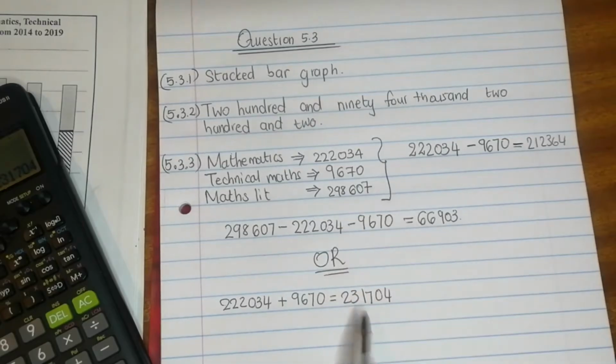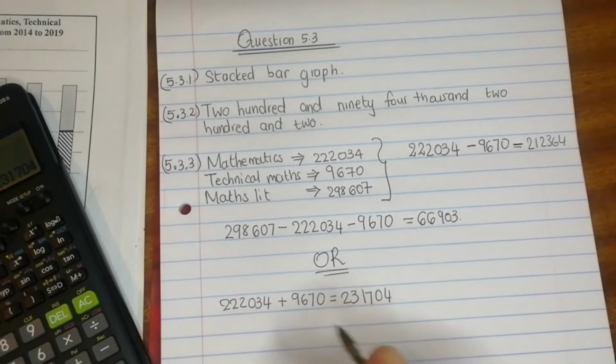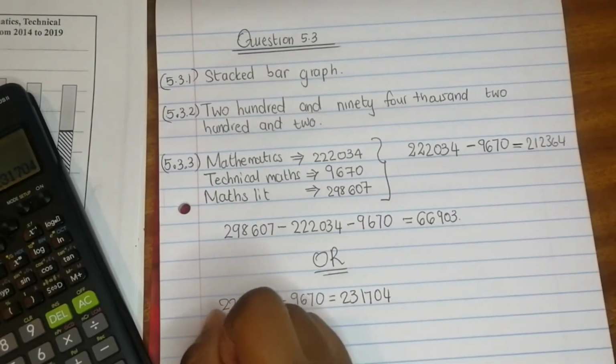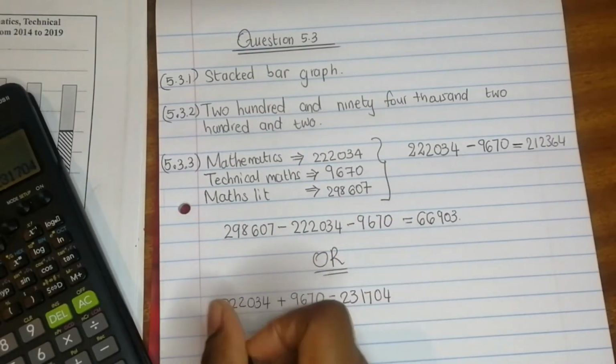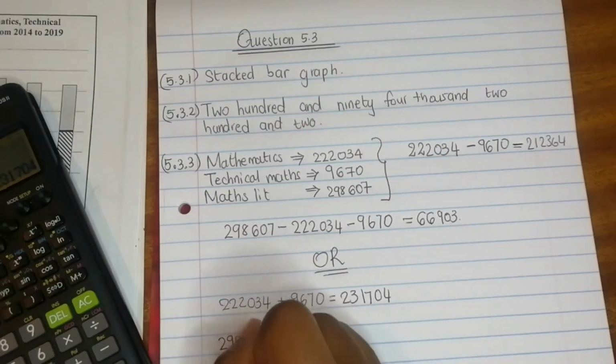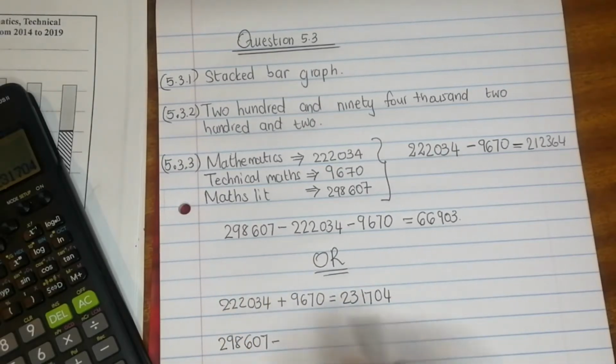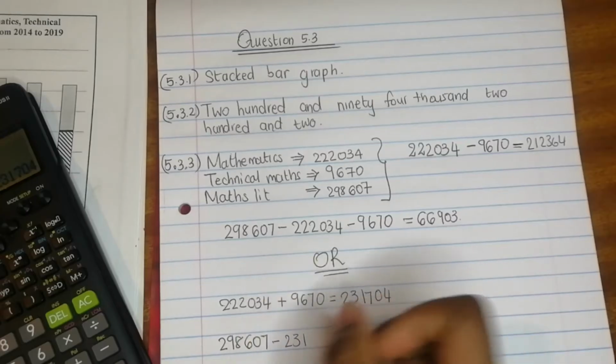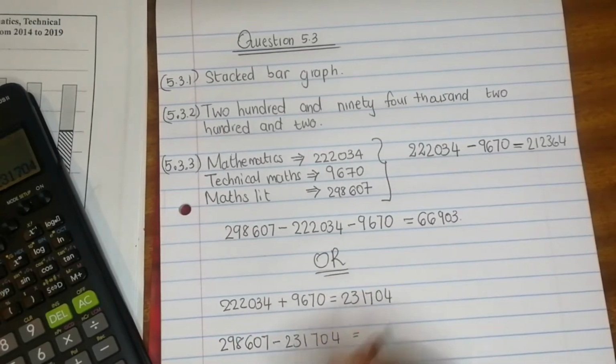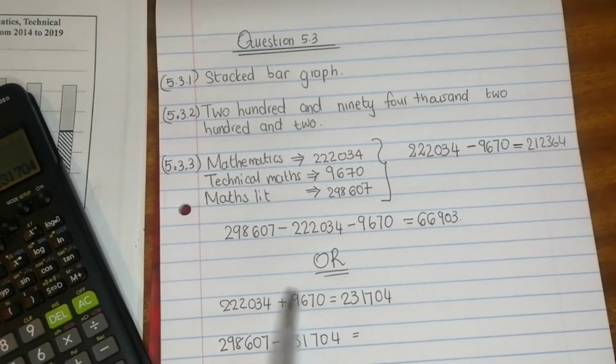Okay. And then from here, because we've combined the mathematics and the technical mathematics, you're going to simply subtract that value from the mathematics literacy, right? So we're going to take the mathematics literacy value, which is 298,607 minus this 231,704, to get how many more learners sat for mathematics literacy than for technical mathematics and mathematics combined.